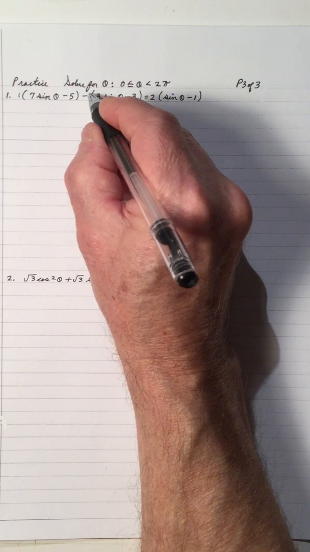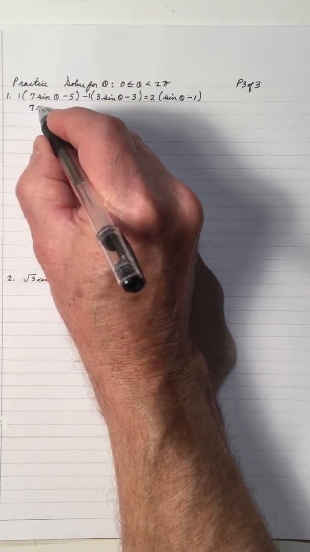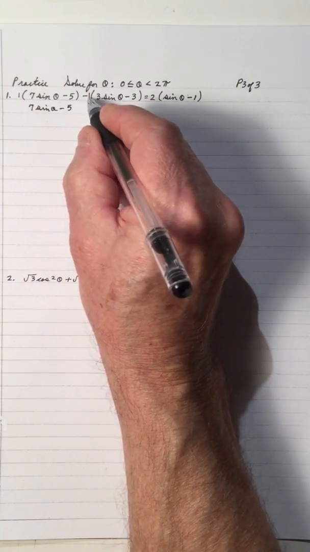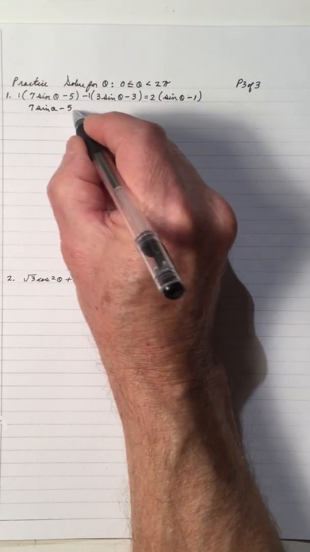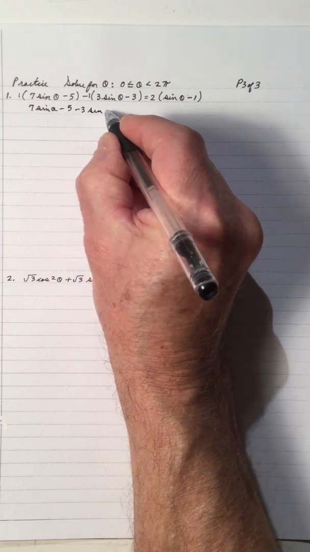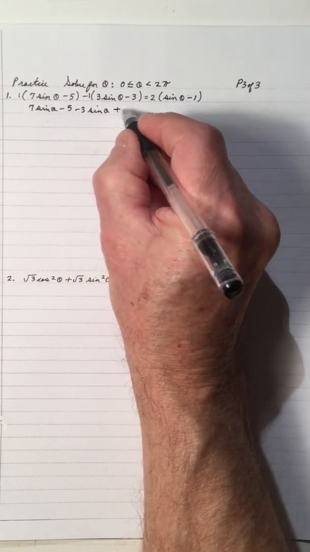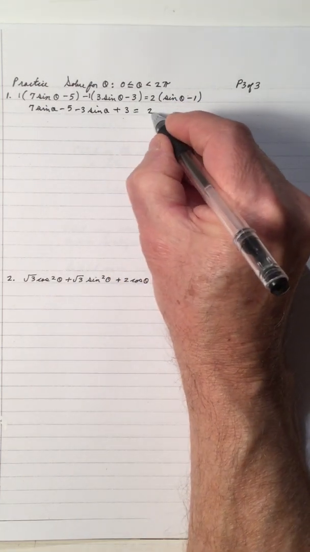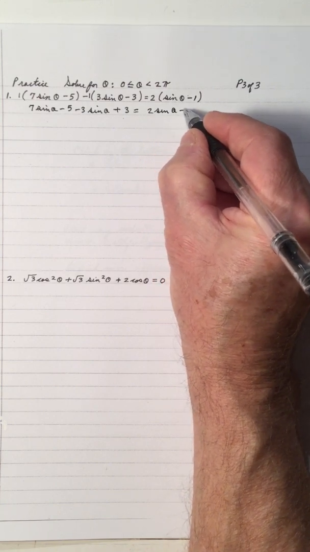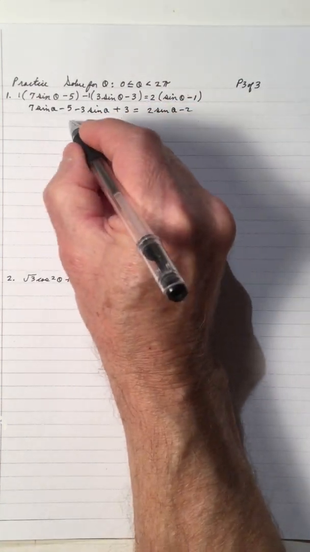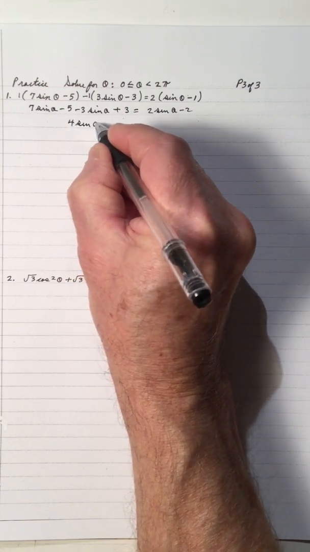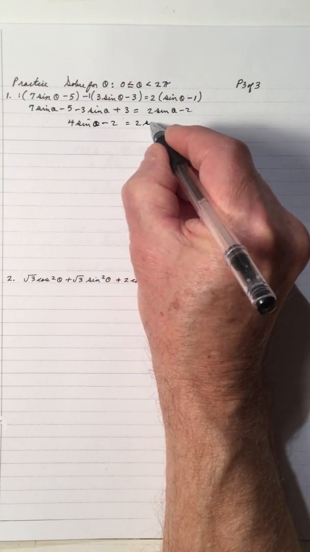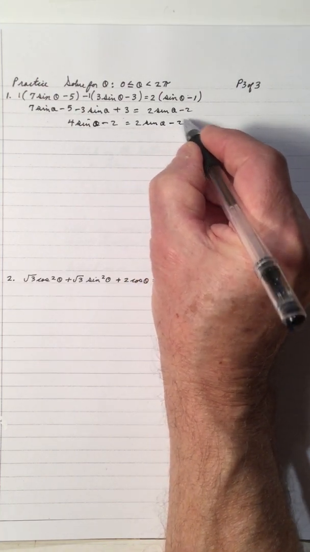So if I put a 1 here and a 1 here, I have 1 times 7 sine theta, 1 times negative 5. If you put a 1 here, that's a negative 1 times these two. So it's a negative 3 sine theta. Negative 1 times negative 3 is plus 3. And 2 times sine theta minus 1 is 2 sine theta minus 2. Simplify this side first, so that's 4 sine theta minus 2 equals 2 sine theta minus 2.